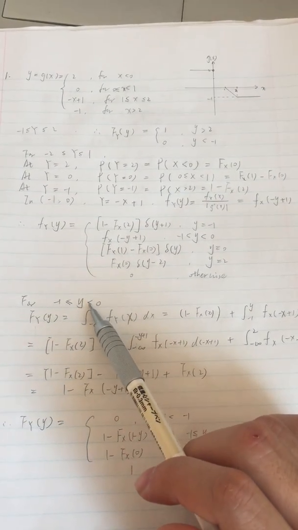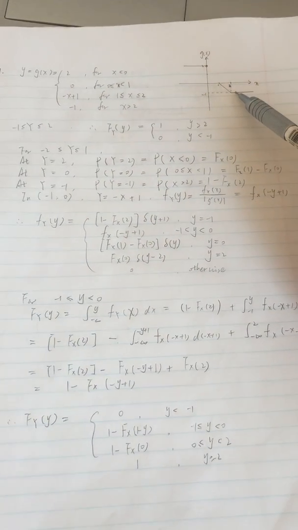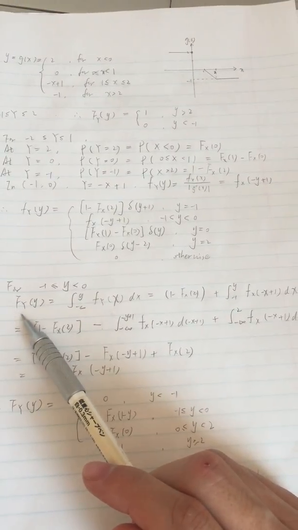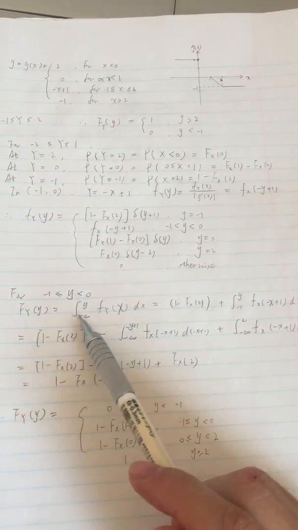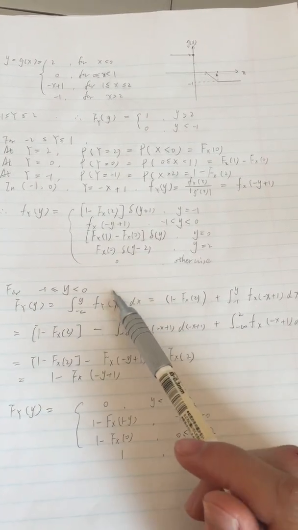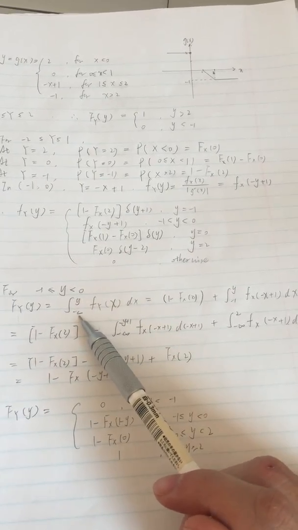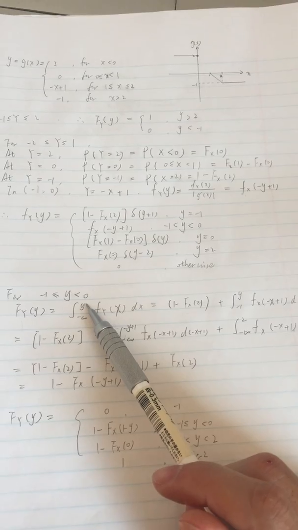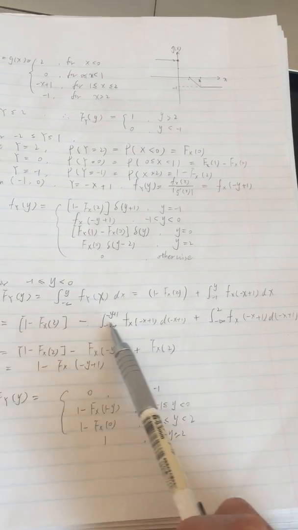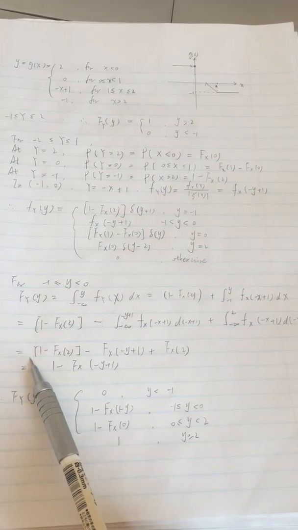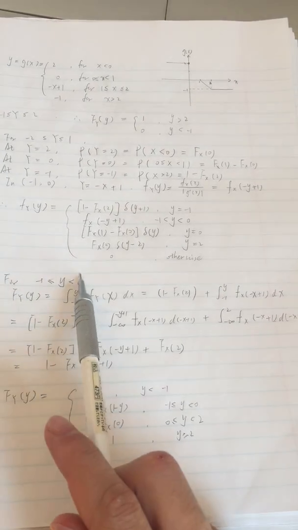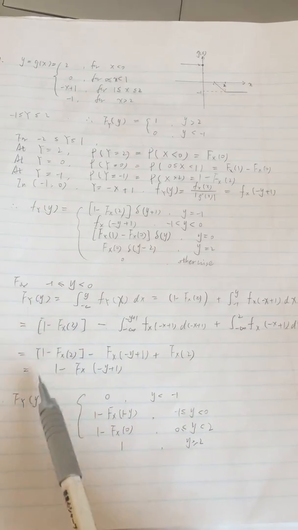When y is between -1 and 0, we integrate fy(x) with respect to x from -infinity to y, and we do these steps to figure out the value of Fy when y is between -1 and 0.